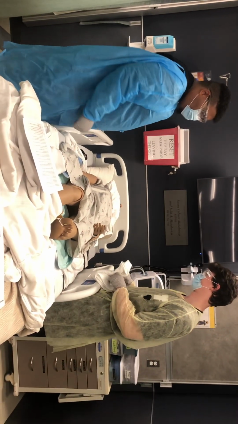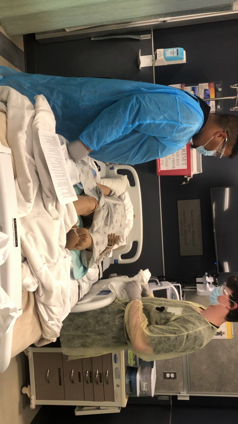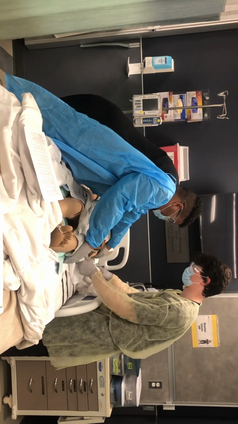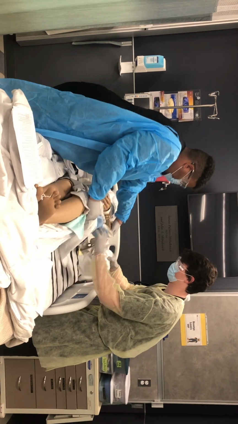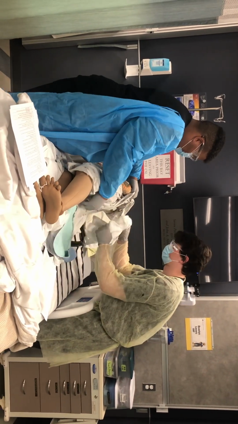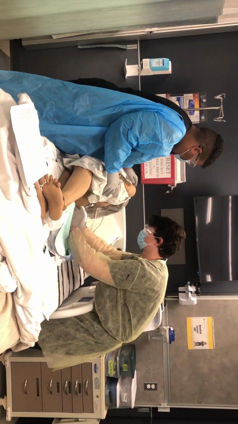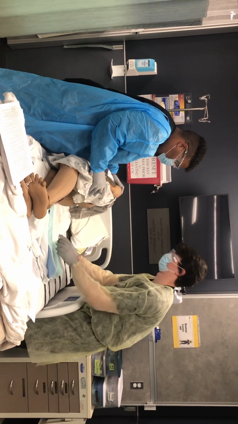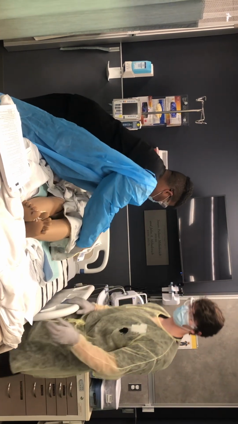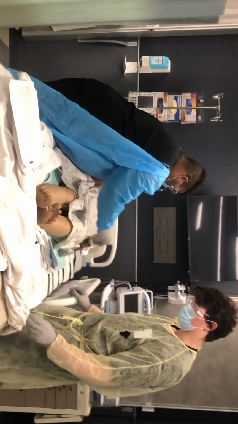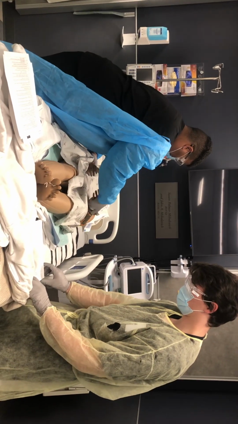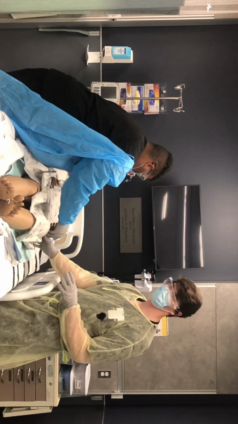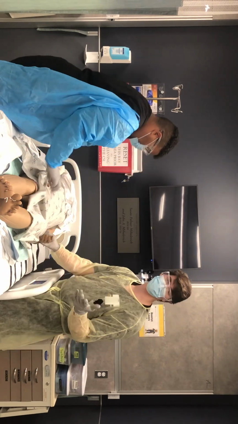While observing proper body mechanics, we will go ahead and turn the decedent towards me. Perfect. And following that, we would make sure to remove the soiled gown here and replace it with a nice clean one.